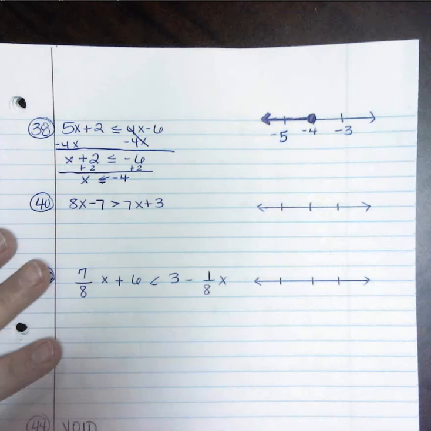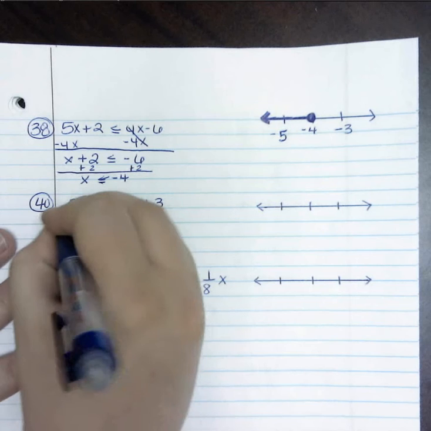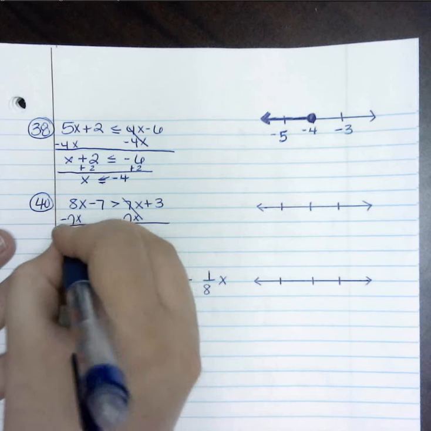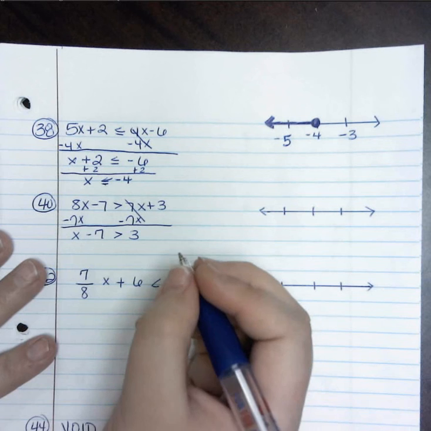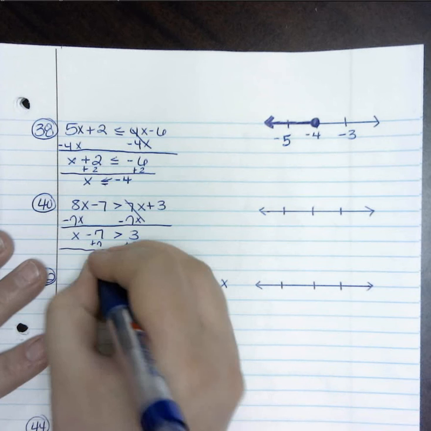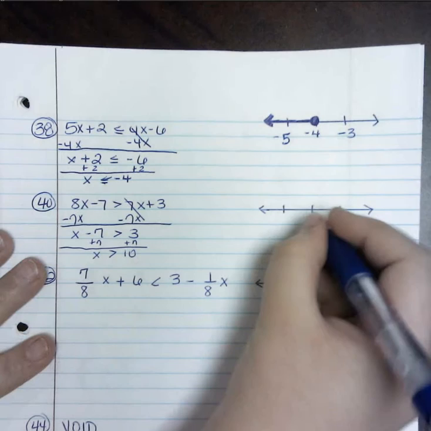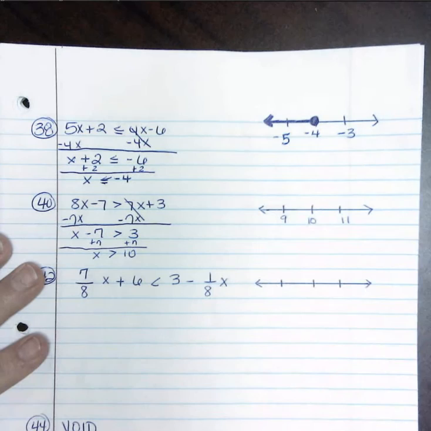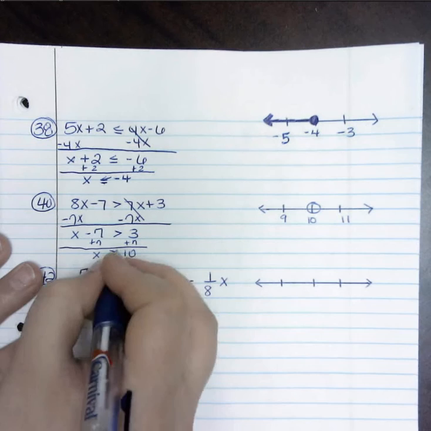All right, for problem number 40, we are going to subtract 7x from both sides to get x minus 7 is greater than 3. And then we're going to add 7 to both sides to get x is greater than 10. So 10 in the middle, 11 on the right, 9 on the left. We're going to use an open circle, and it's going to shade to the right.